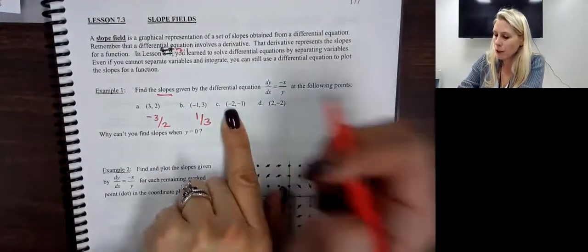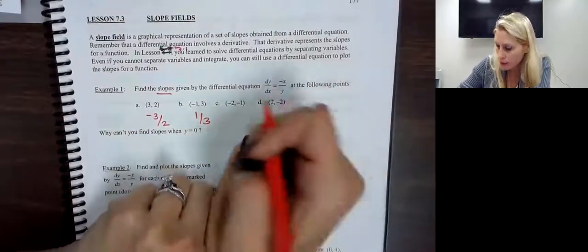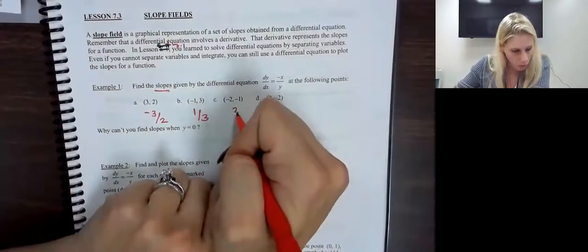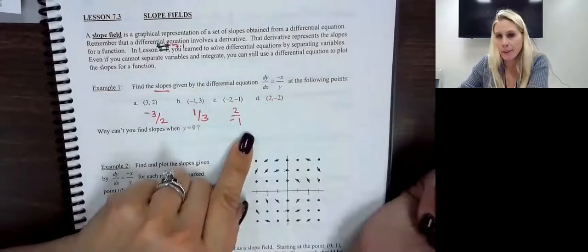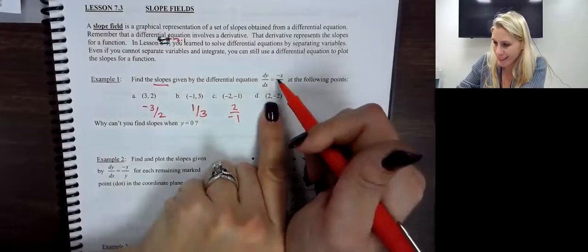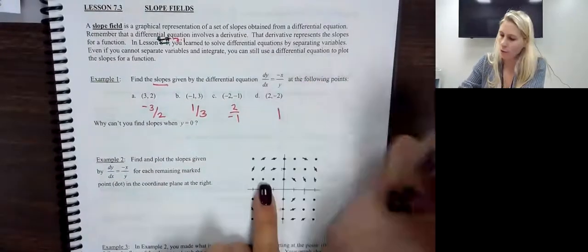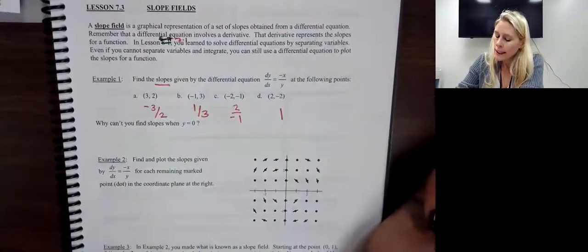At negative 2, negative 1, with this differential equation, at this point, the slope would be 2 over negative 1, which is negative 2. Here we get 2, so that would be negative 2 over negative 2, which is the value of 1. Next question.